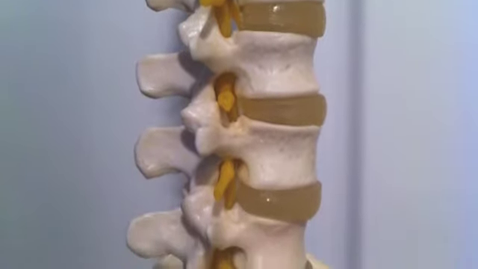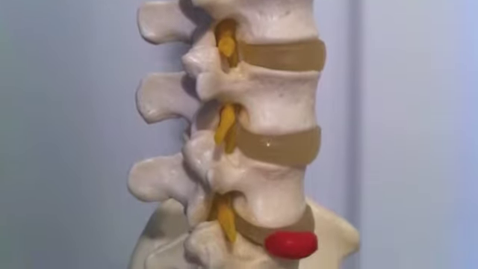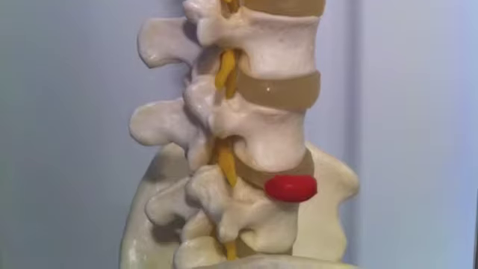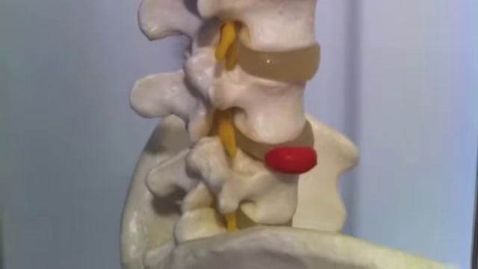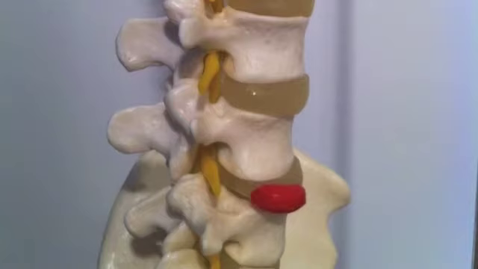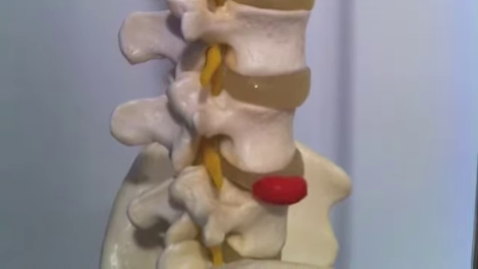As you can see, we have the vertebrae, and then there are spaces, these are gummy spaces in between, which in this case are made of silicon, but in reality they are the intervertebral discs. Now, at the bottom, you see this swelling. What is that?